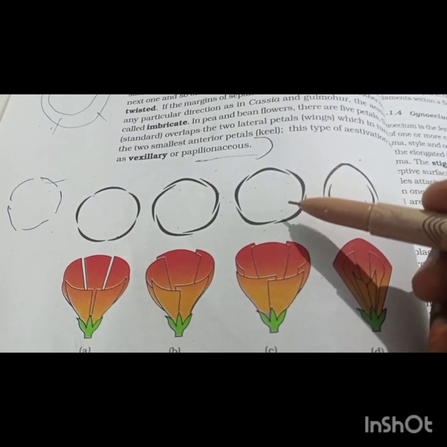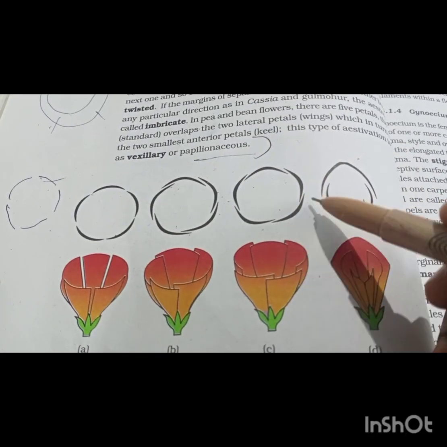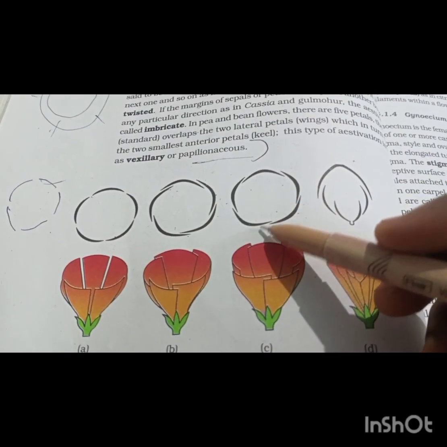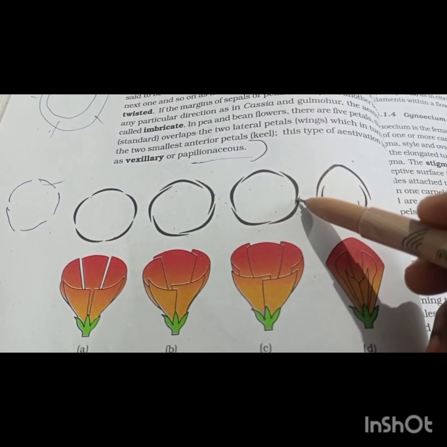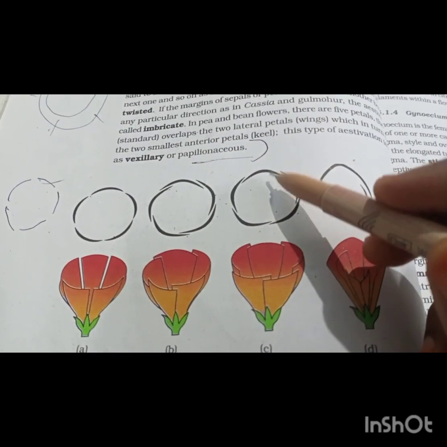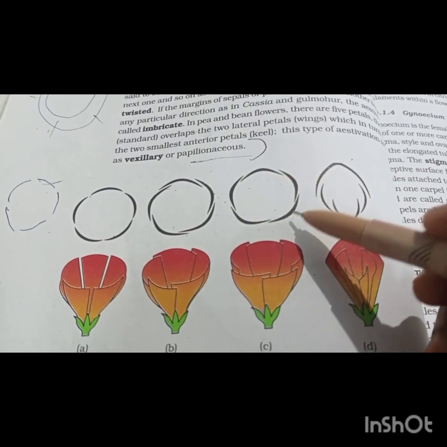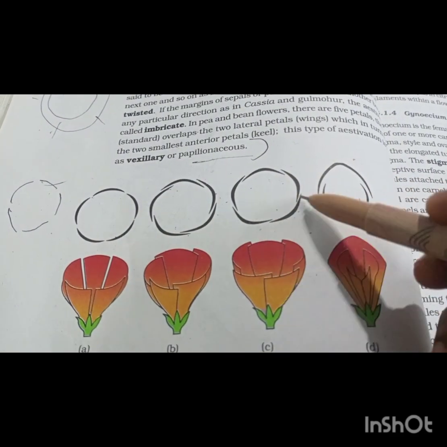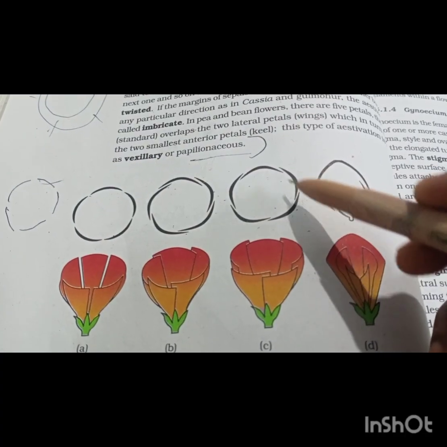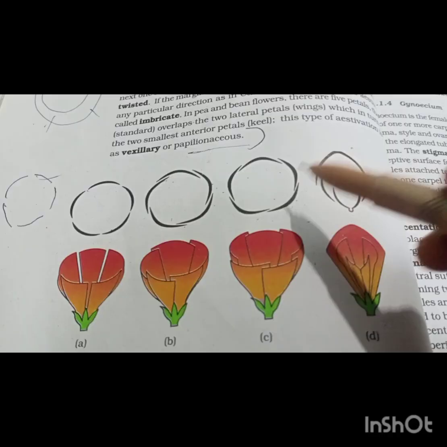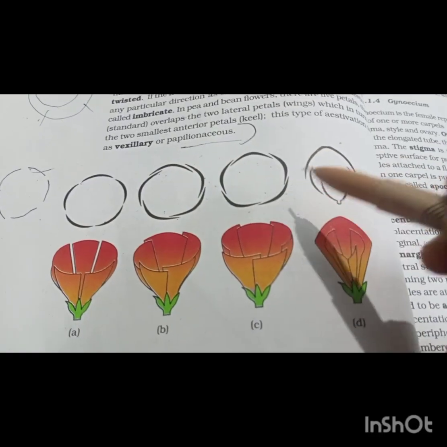Not only sepal, it can also be petal. And here, if you see, one end is inside and the other end is outside. So here one is completely embedded inside, one is completely exposed outside, whereas the remaining 3, one end is inside and the other end is outside, overlapping the other. This kind of arrangement is known as imbricate estivation.